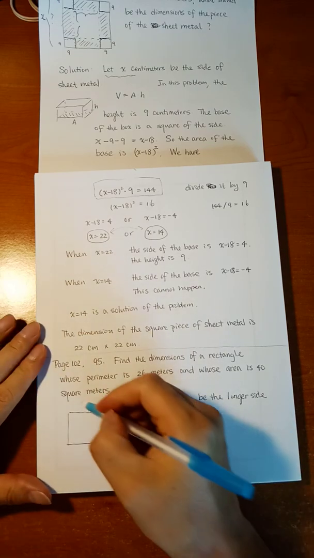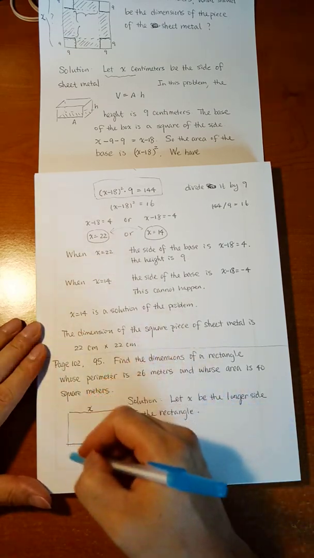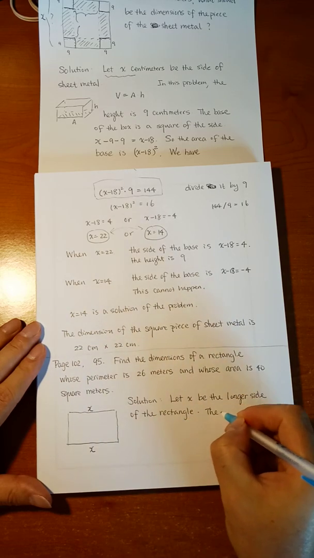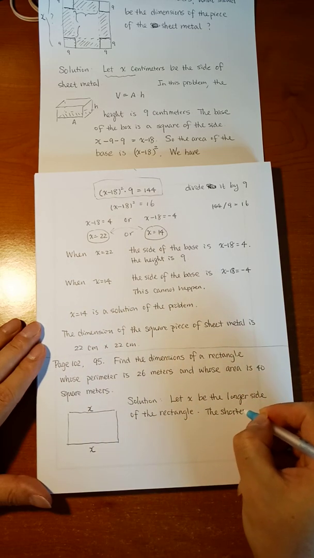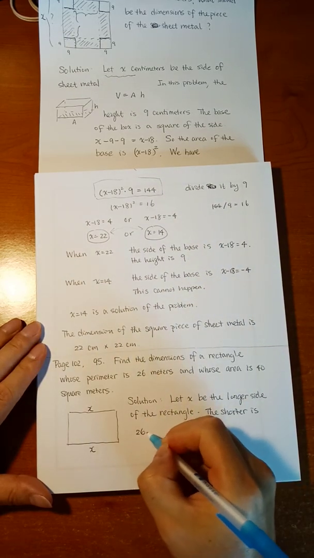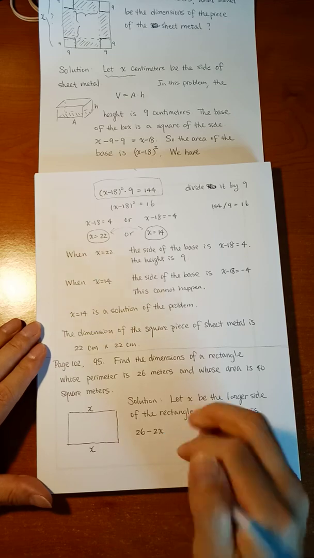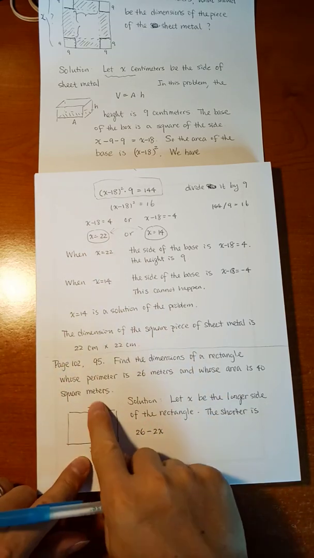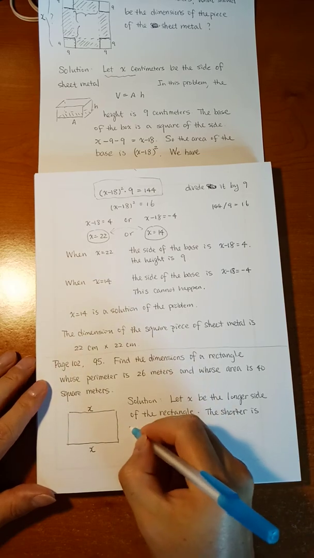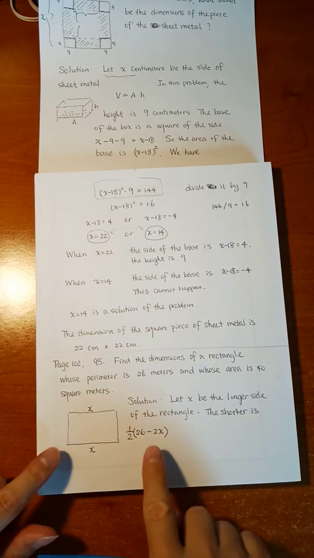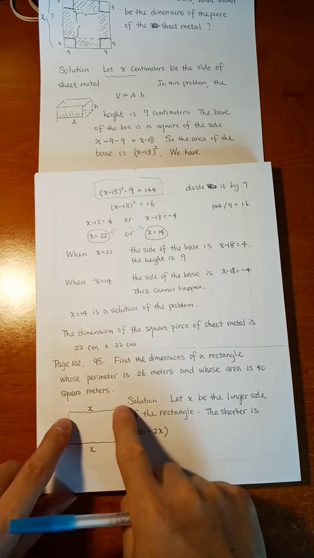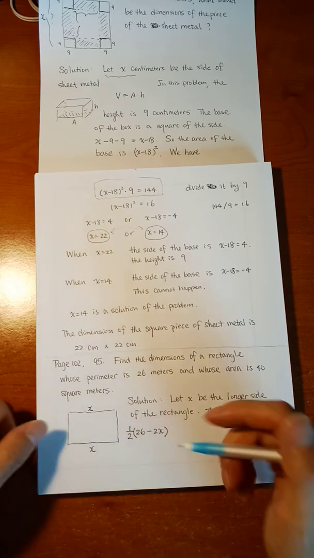And because the total perimeter is 26, what is the shorter side? So first, 26 minus 2x, remove those two sides, and then times 1/2. Because after you remove x and x, you still have two such identical vertical sides.